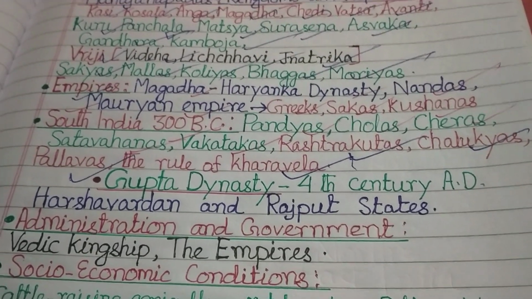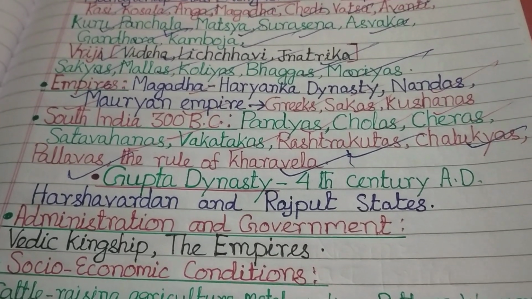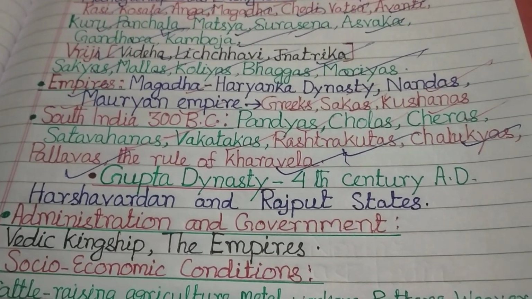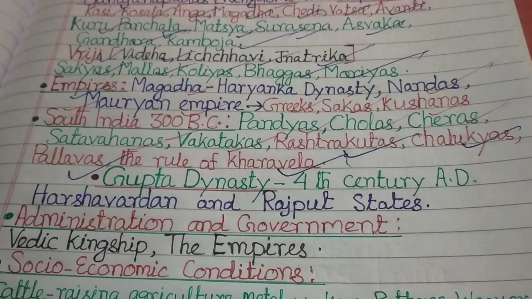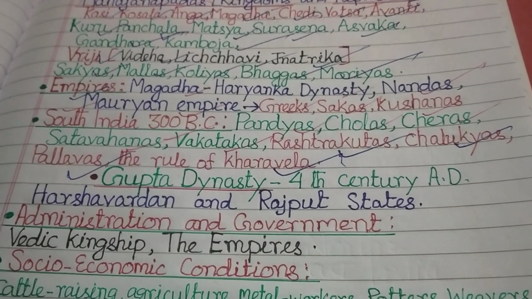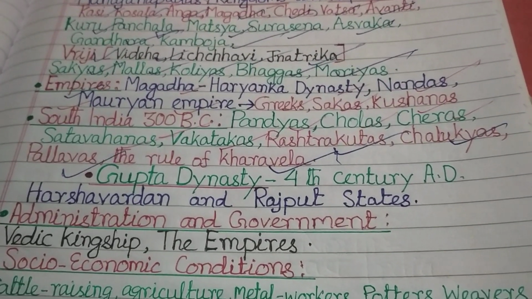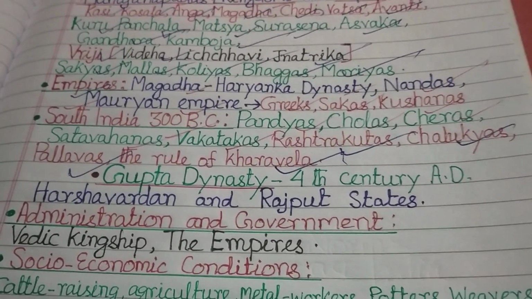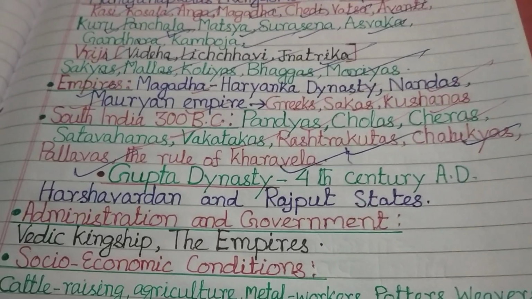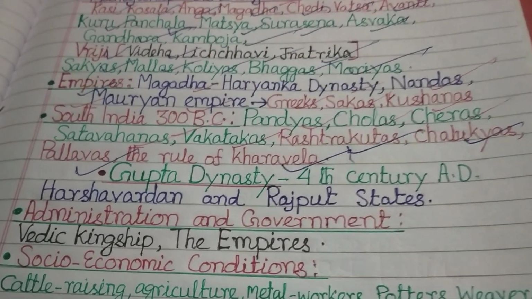Another group of invaders from Central Asia was that of the Kushanas early in the 1st century AD. The greatest of the Kushana rulers was Kanishka, who, according to some historians, started the Saka era in AD 78.